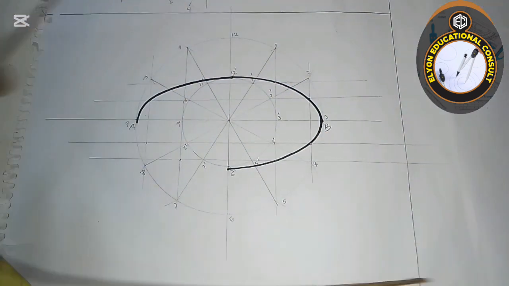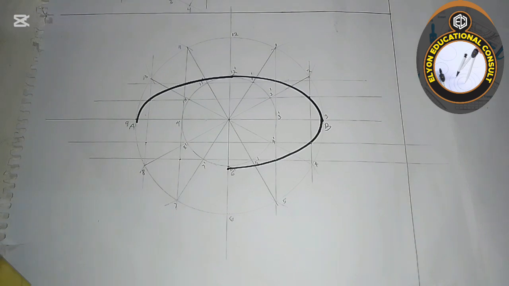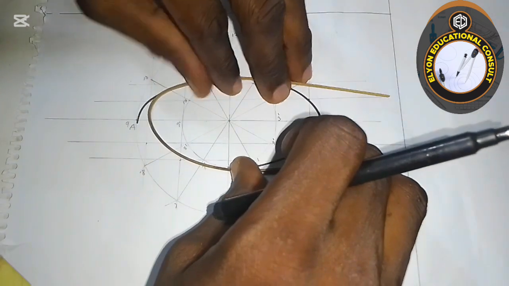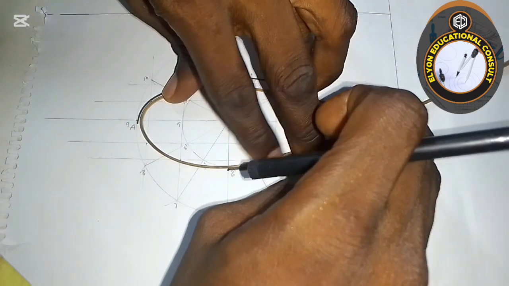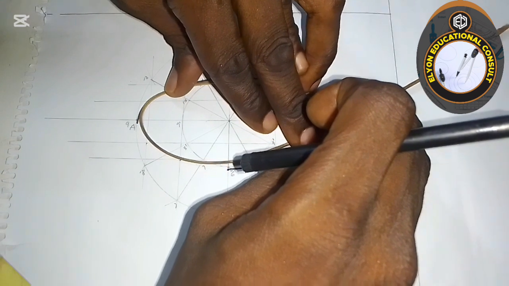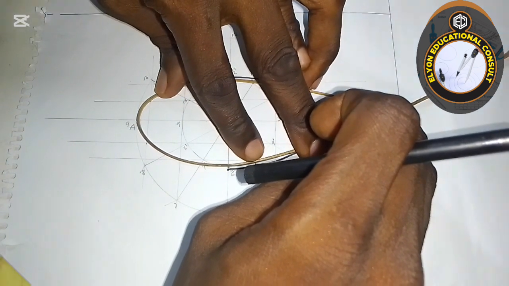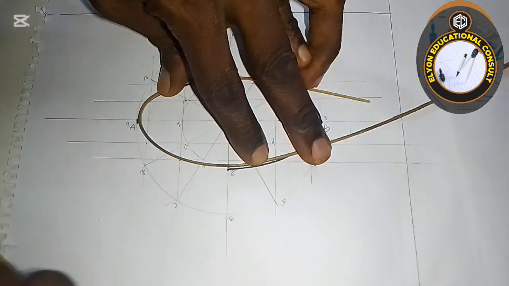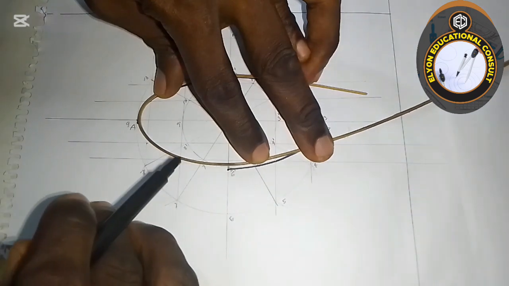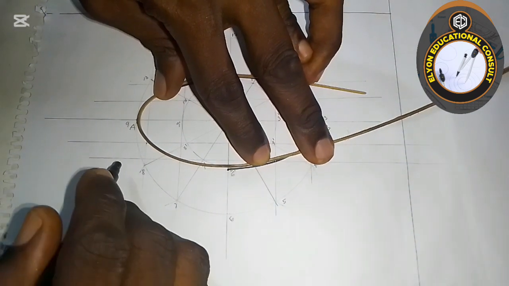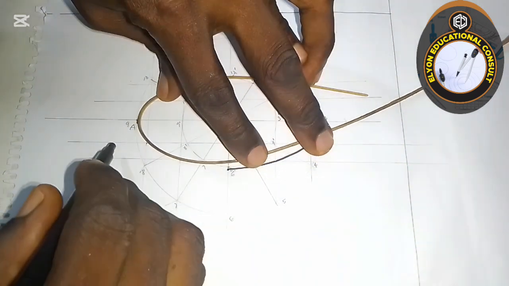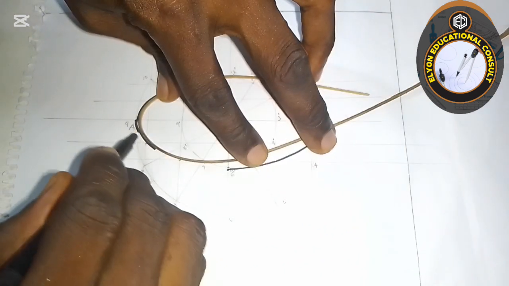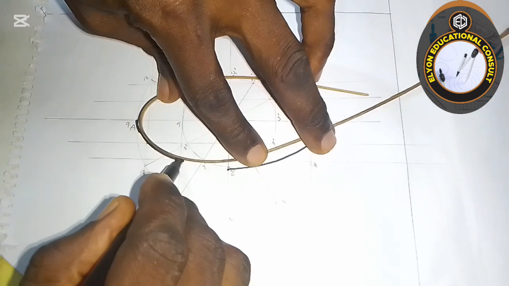Then for the other side now, efficiently do this.